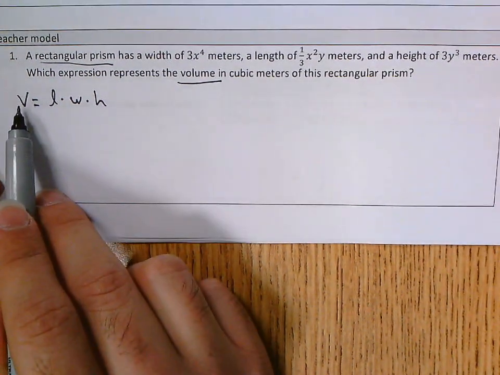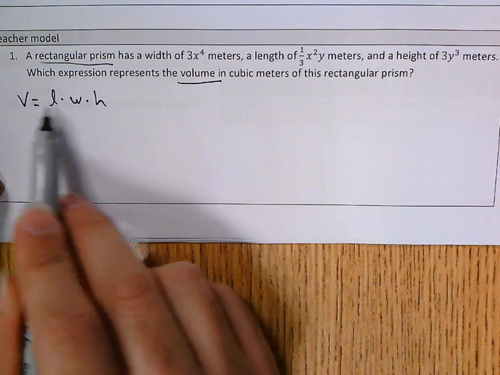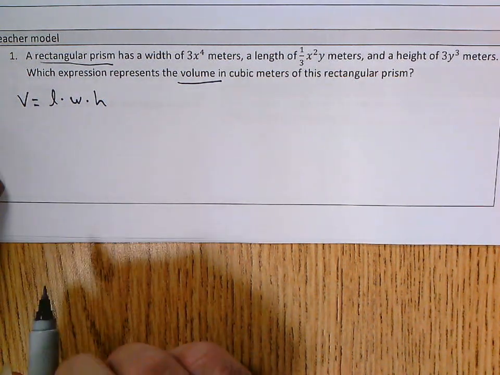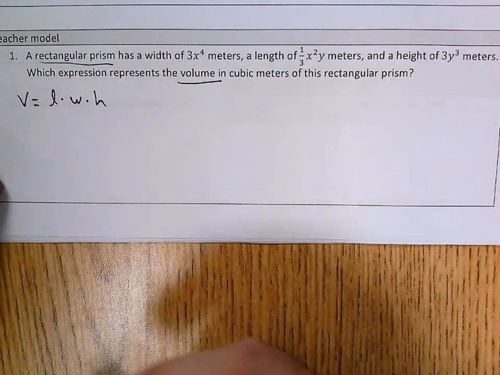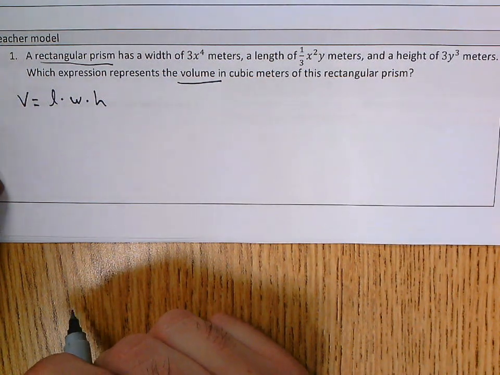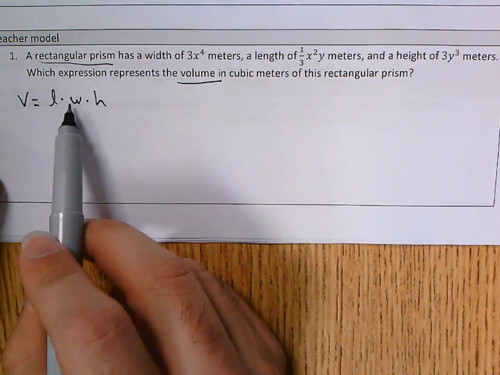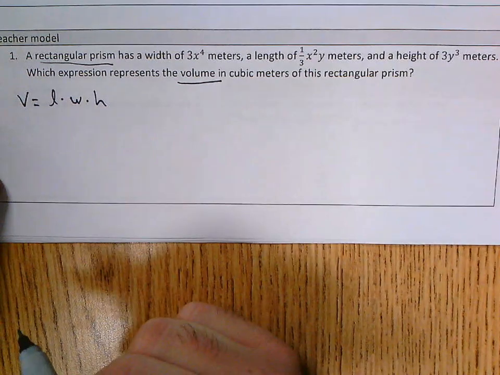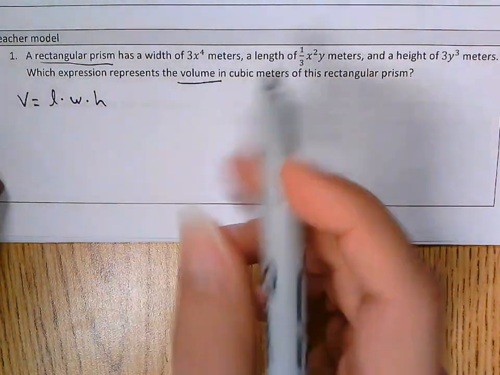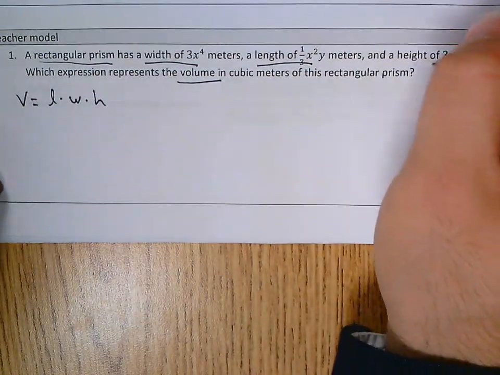So if the volume is what we're looking for, what can we do in order to find it? That's a question that you need to ask yourself. Well, yes, we need the length, the width, and the height. Are those things provided for us? They actually are. This is the width, this is the length, and this is the height.